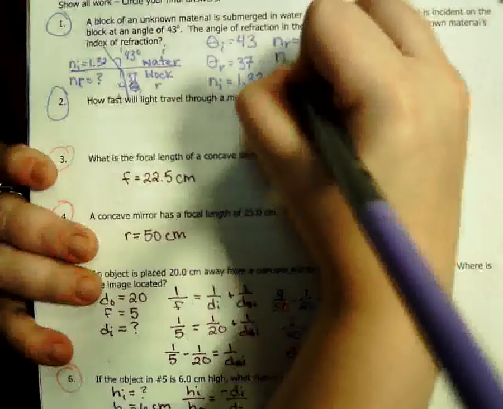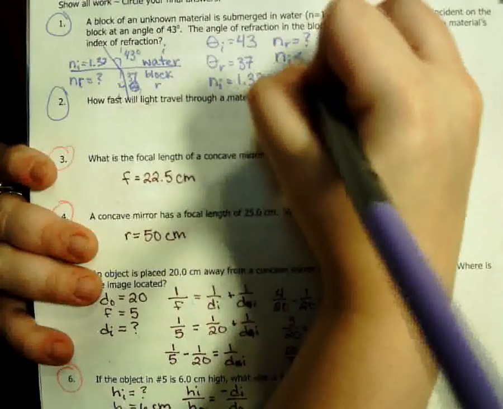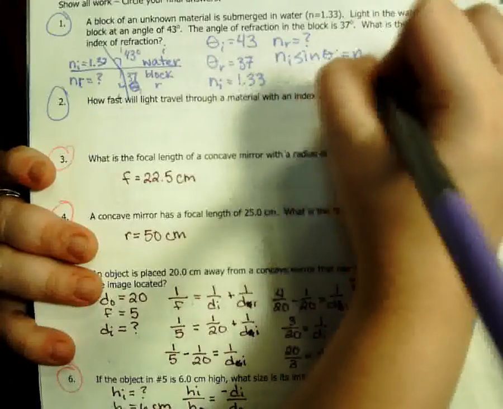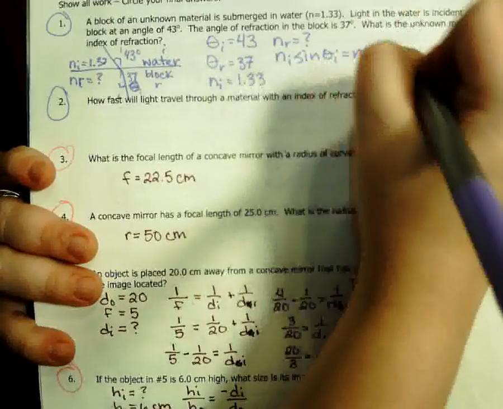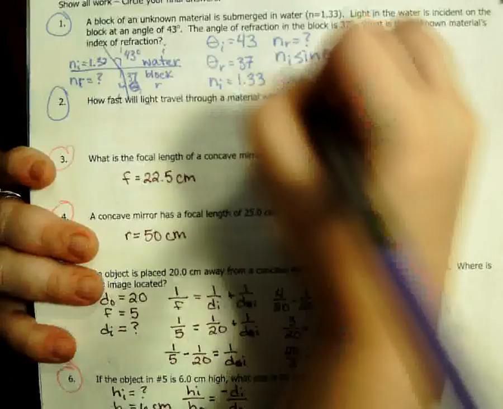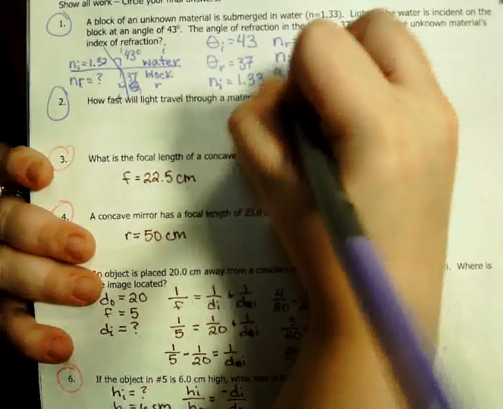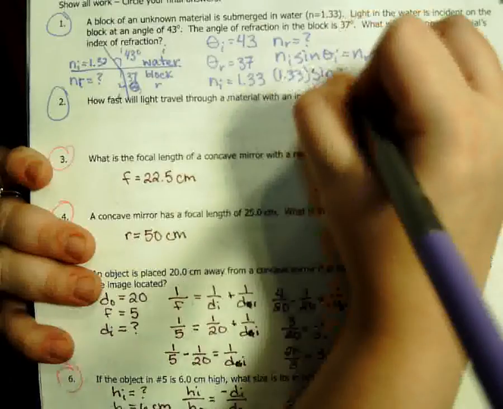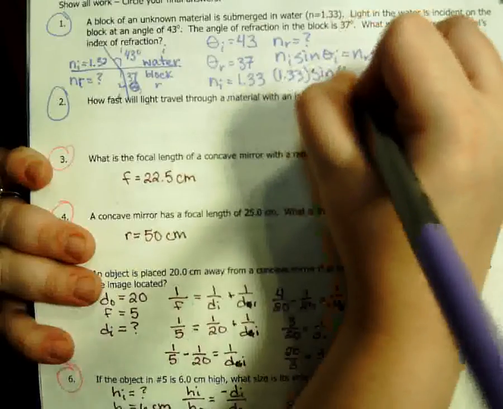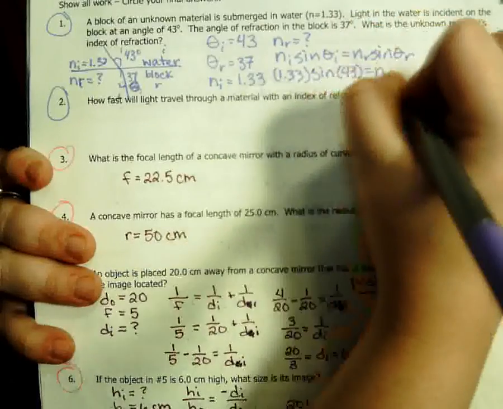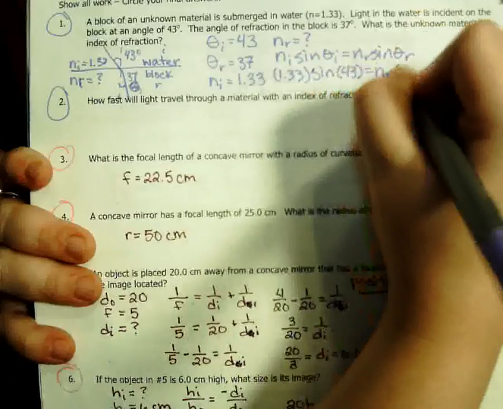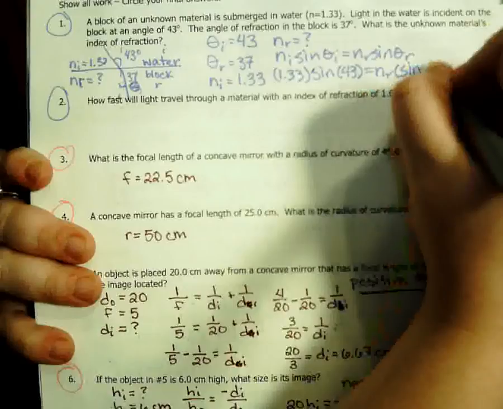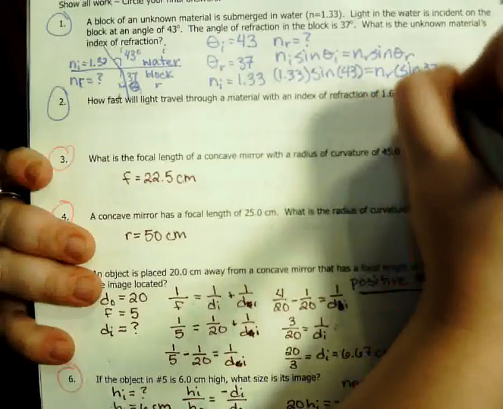So, Ni sine theta I equals Nr sine theta R, 1.33 times the sine of 43 equals Nr times the sine of 37.